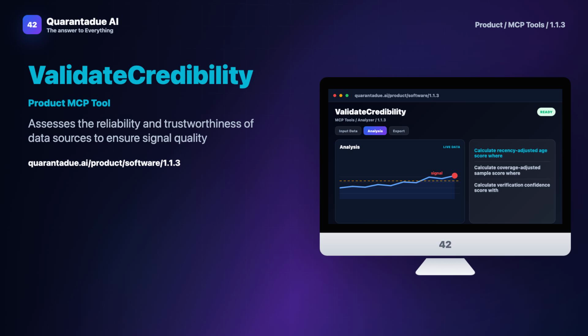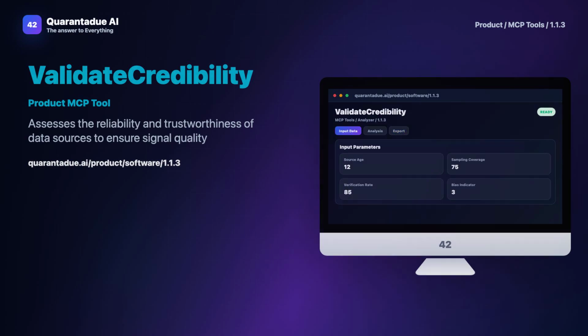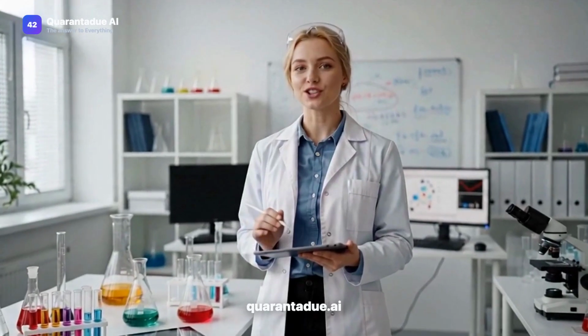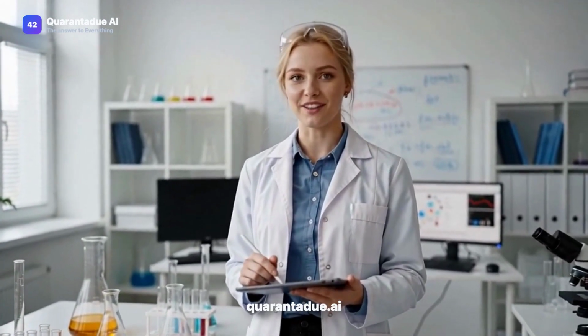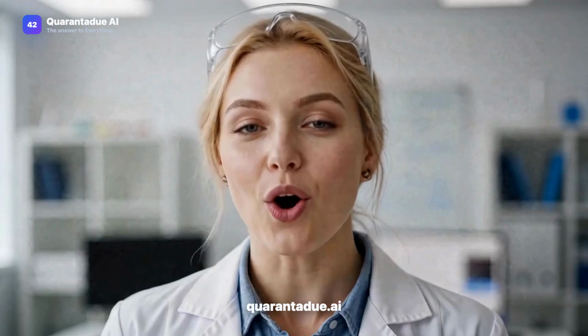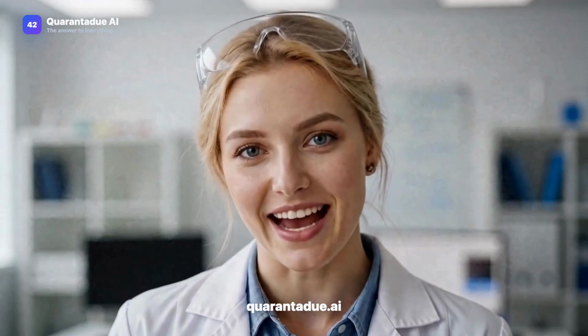The problem is that product teams often manage this workflow with scattered inputs, inconsistent review rules, and manual interpretation. At quarantadue.ai, every MCP workflow starts from the real tool interface, not from a generic prompt. The goal is simple. Keep the expert in control while the system structures the evidence.